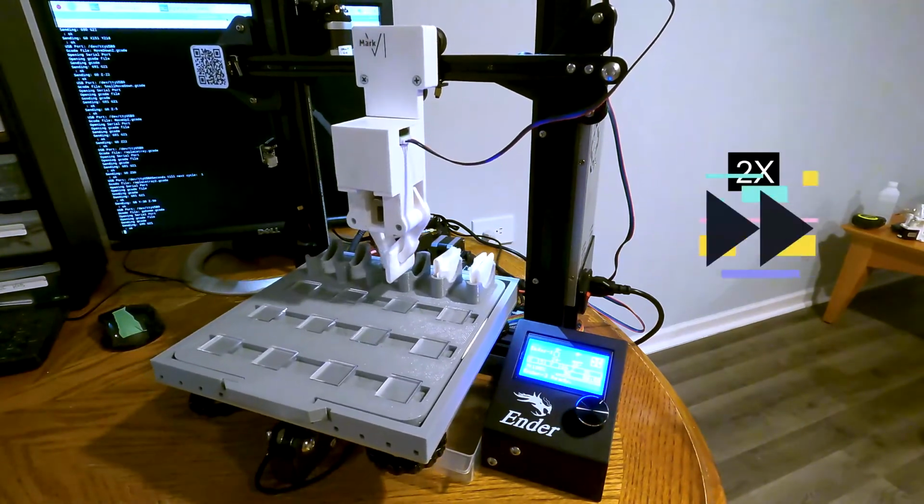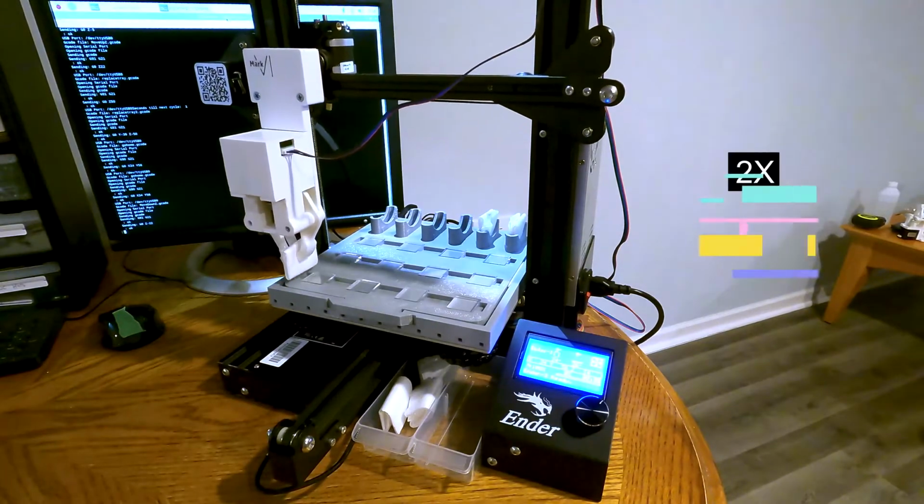In summary, we have created something which allows for a highly consistent pickup and wipe.